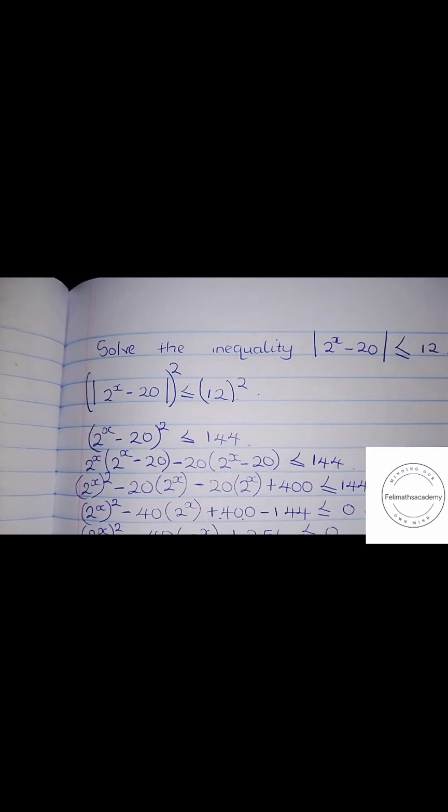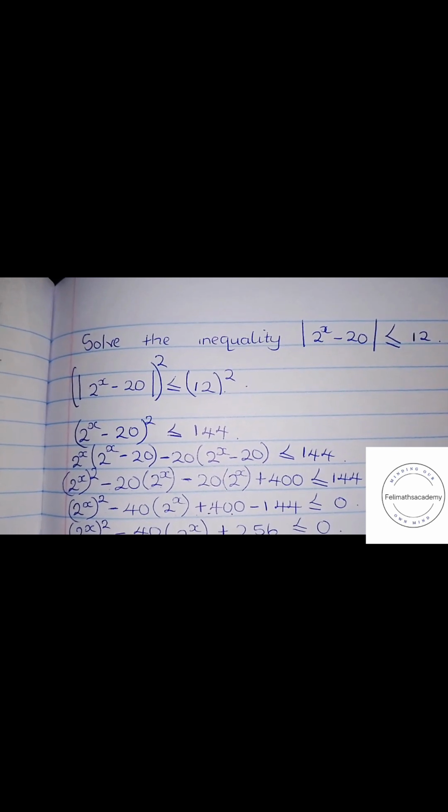So we have our inequality. We have 3 is less than or equal to x, and the same x is less than or equal to 5. So our solution is 3 less than or equal to x, less than or equal to 5. That's our solution to the inequality: the modulus of 2 to the power x minus 20 is less than or equal to 12.